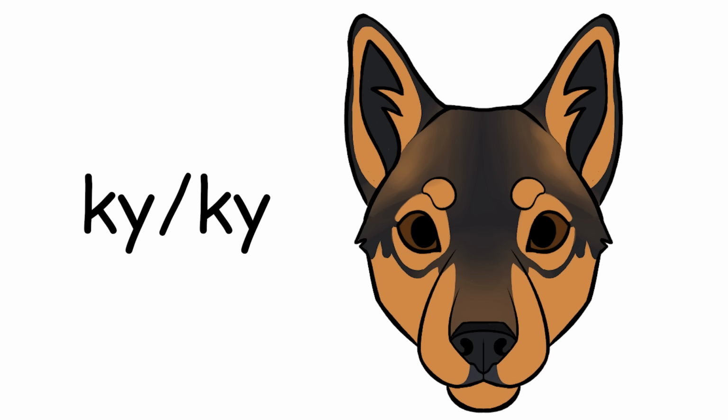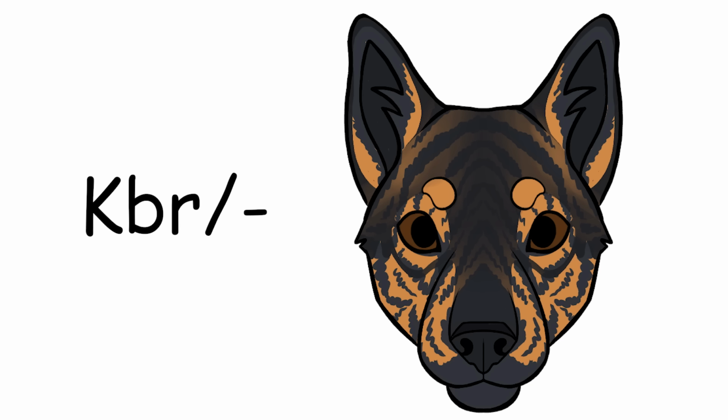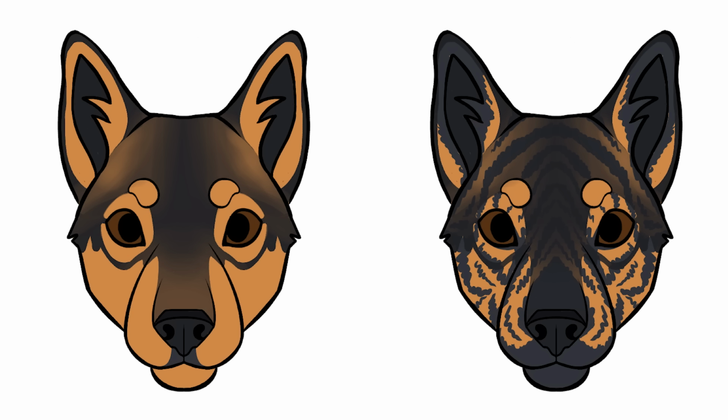If a dog is KY, then we'll see whatever red markings the A locus codes for. But if the dog is Brindle, then we will instead see whatever red marking the A locus codes for, but all the red areas will be brindled instead of solid. So while I talk about the A locus, I'll show you side by side what the markings look like with KY and what they look like with Caber.